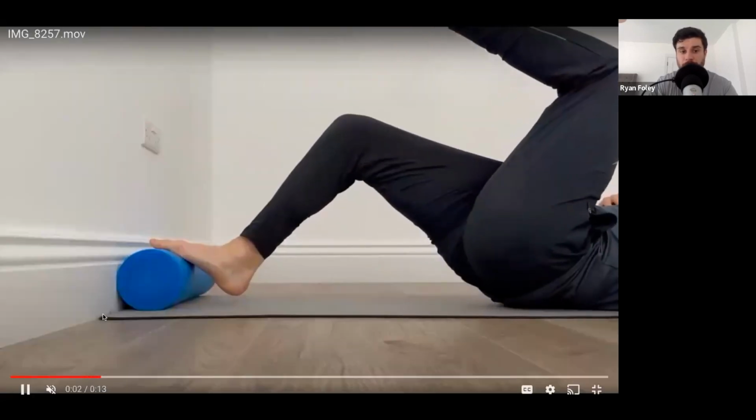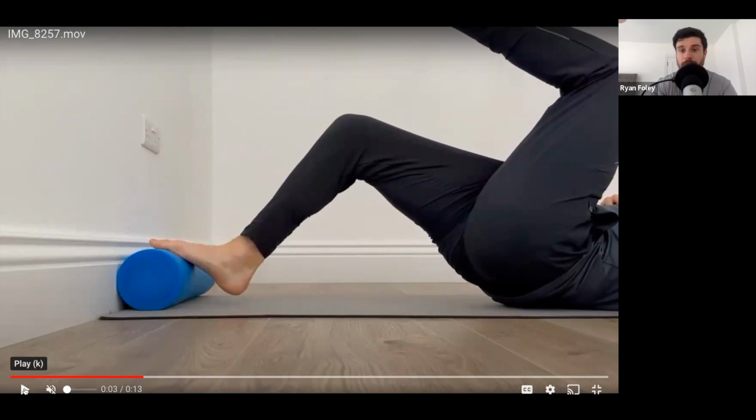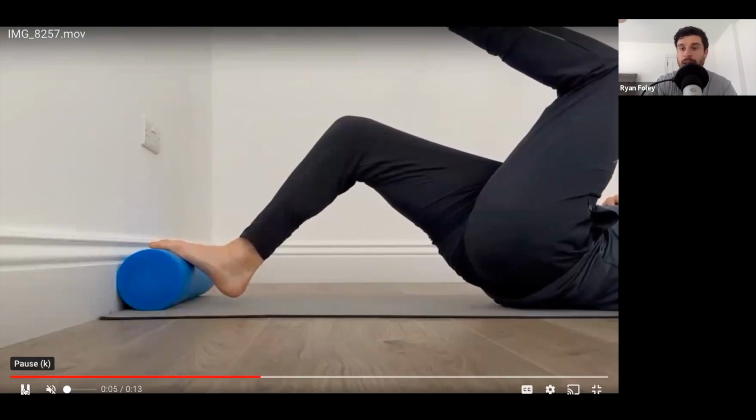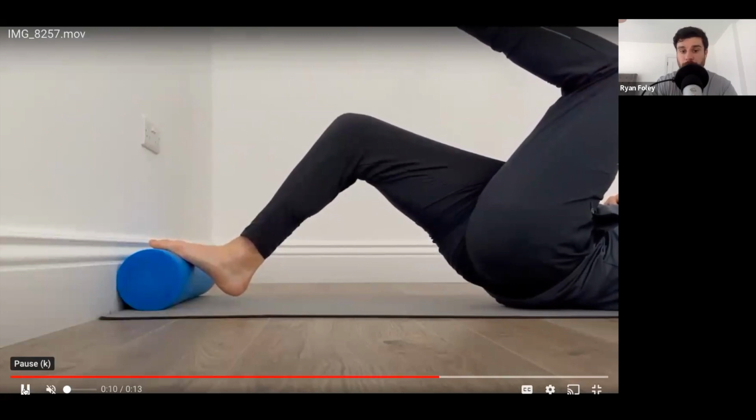Again, maintaining the position. Getting set up with the forefoot in contact with the foam roller, knee at 90, driving load down into the foam roller, maintaining ankle position, knee position, and hip position. It will allow us to get that load into the hamstrings and the plantar flexors of the ankle with the foot biased towards more pronation.